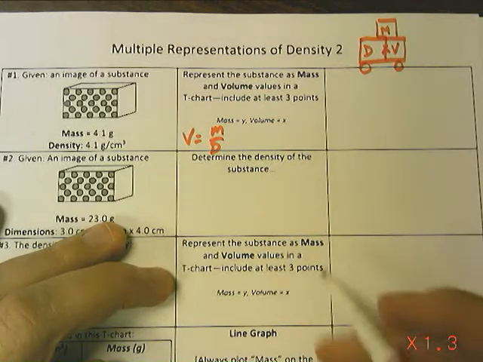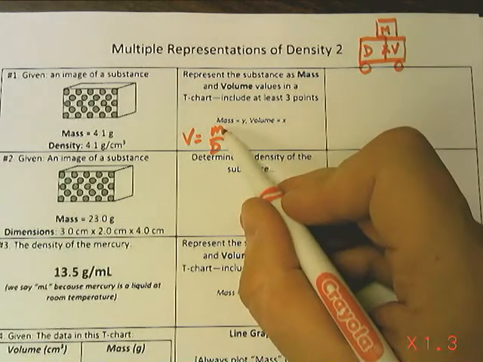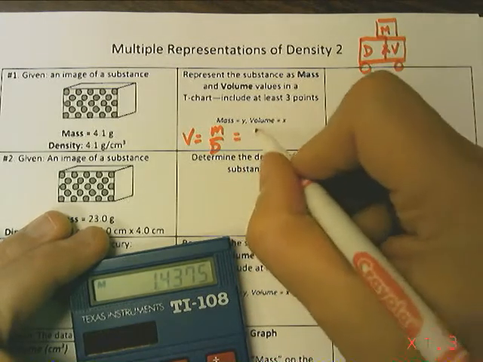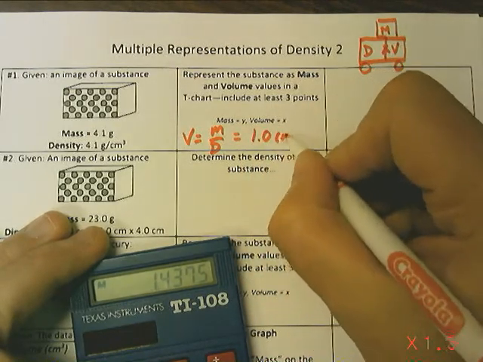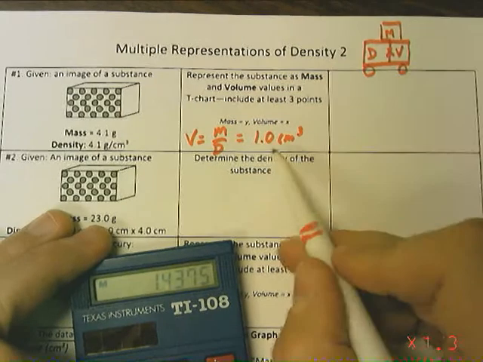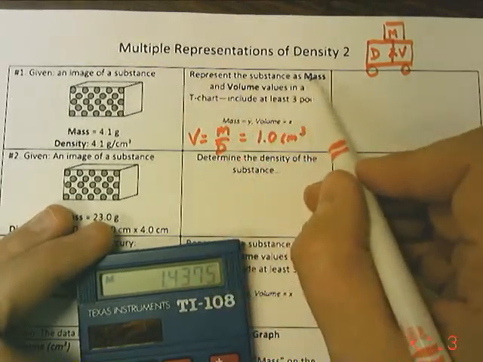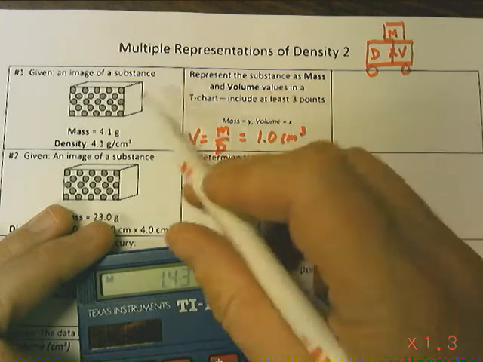And now you can plug in your values. The mass is 4.1, the density is 4.1, the volume is clearly 1.0 centimeters cubed. Now that we know the volume, it tells us we have to represent the mass and the volume values in a T-chart.